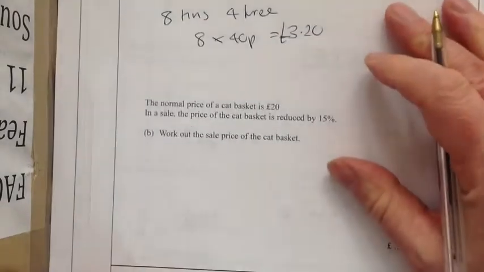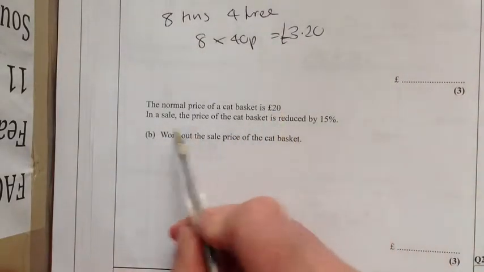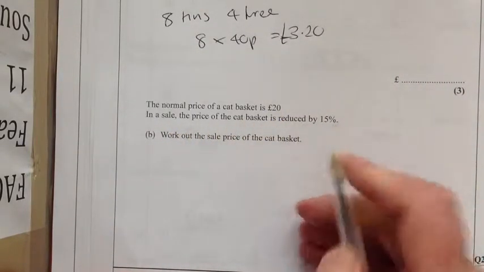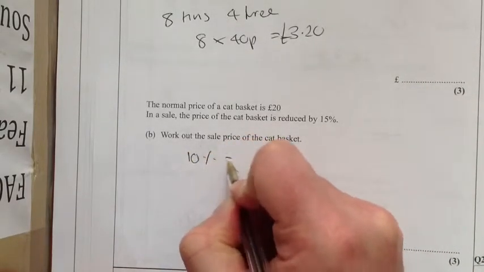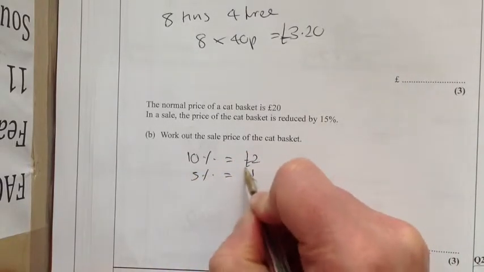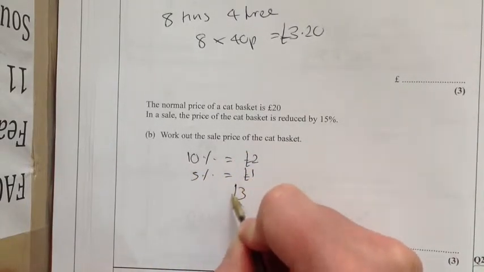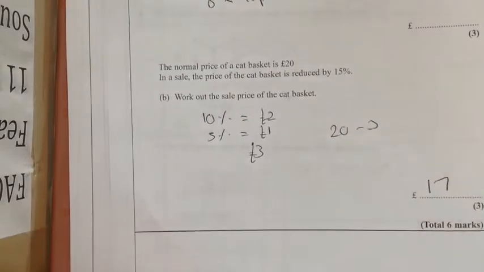Right, second part of the question. The normal price of a cat basket is £20. In the sale, the price of the cat basket is reduced by 15%. What's the new price? Okay then, so 10% equals £2. So 5% will equal £1. So you've got £3 for 15%. It's 20 take away 3, 17.